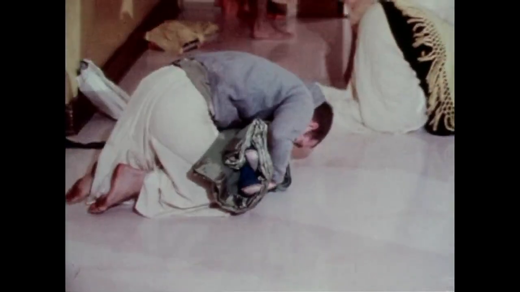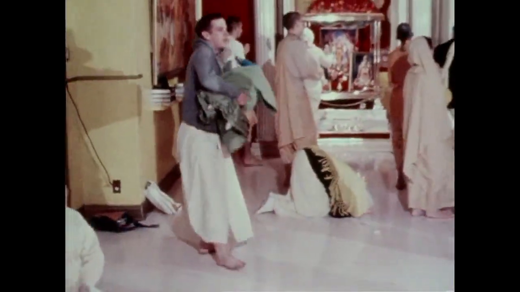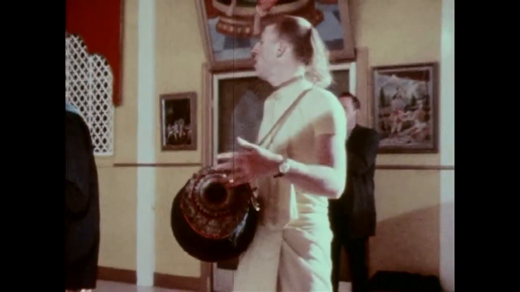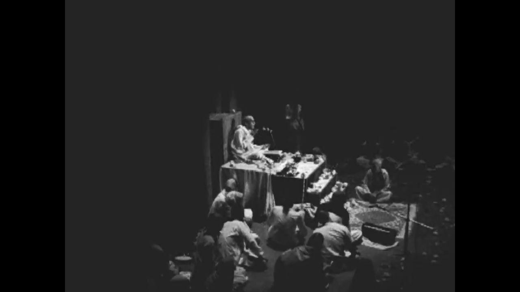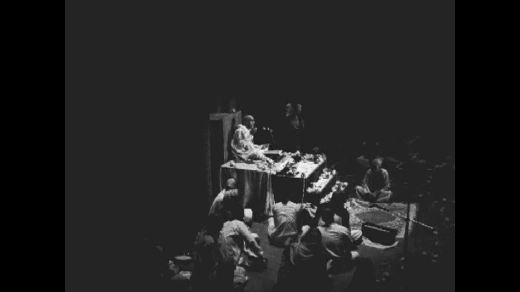Phalgun means from 15th February to 14th March. That is the month of Phalgun according to Bengali calendar.